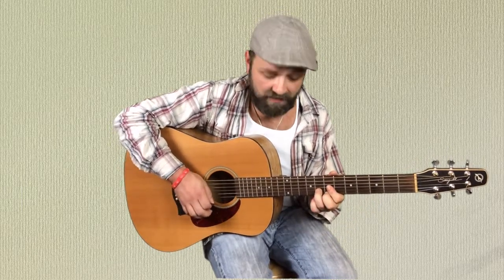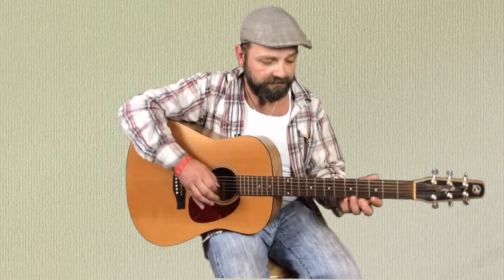So between this shape and this shape and this shape, we have played all 6 G's within the first 12 frets. When I keep saying within the first 12 frets, after 12 frets, we're just repeating the same thing. And that visual is very important too.